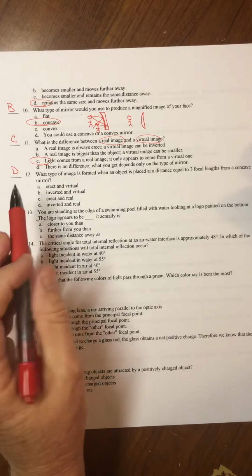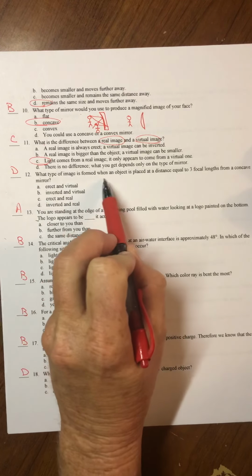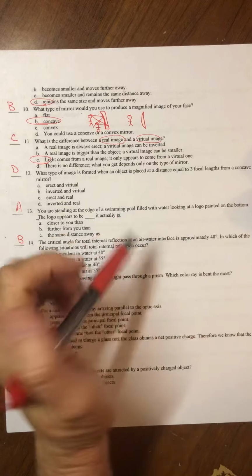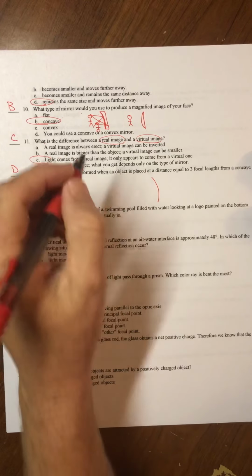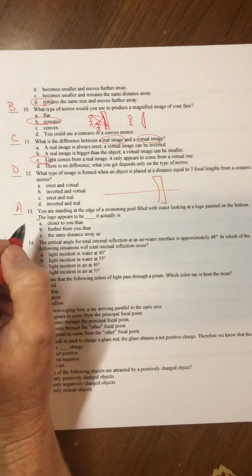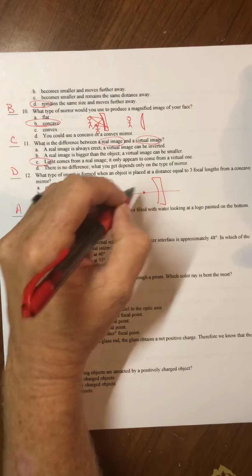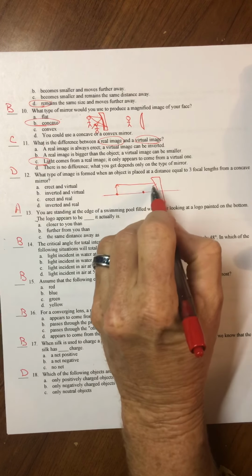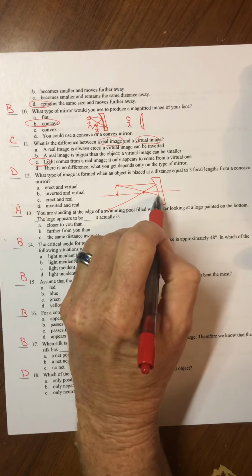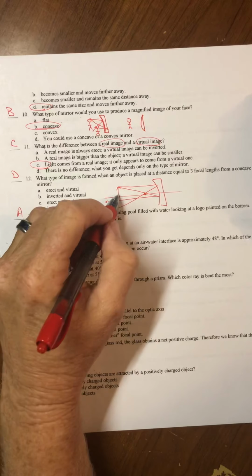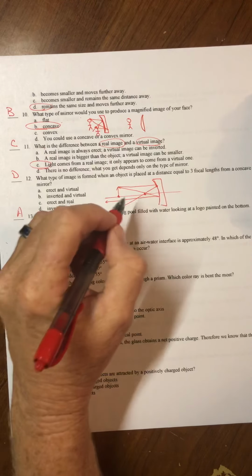Okay, and I think the last one from this chapter, it says, what type of image is formed when an object is placed at a distance equal to 3 times the focal length of the concave mirror? So maybe if you do a little drawing or remember from the lecture or look on your notes while you're taking the test, this is the focal length and we go 3 times that. So 2, 3, maybe right about here. And we put an object, the light would hit the mirror and bounce off and come over to here and bounce off.